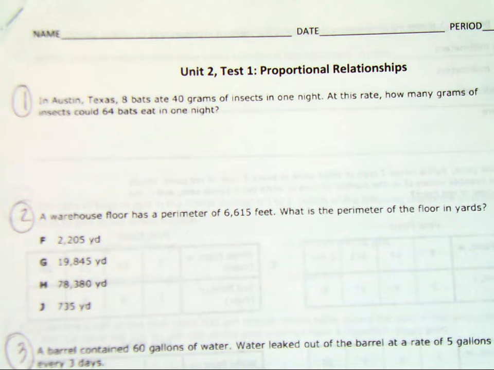Okay, this is the reteach video for Unit 2, Test 1, Proportional Relationships. You do need to complete the entire video in order to retest. So even if you've gone through and only completed the problems that you missed, you do need to complete the entire Edpuzzle and hit submit at the end, as well as turn in your paper that you've done the work of the practice problems on.